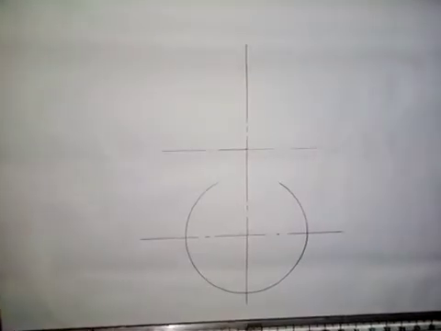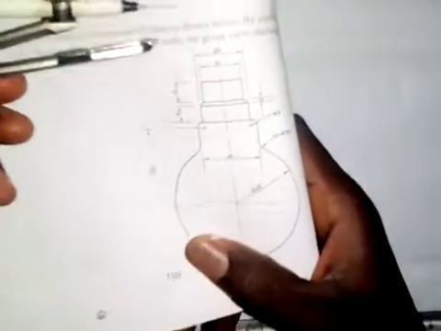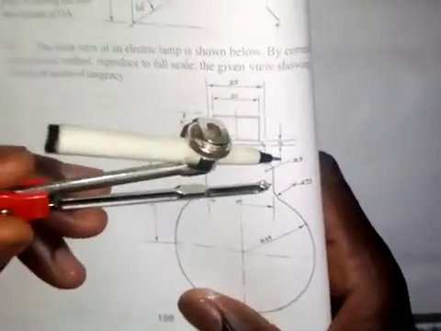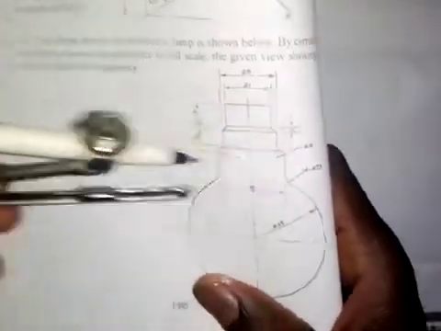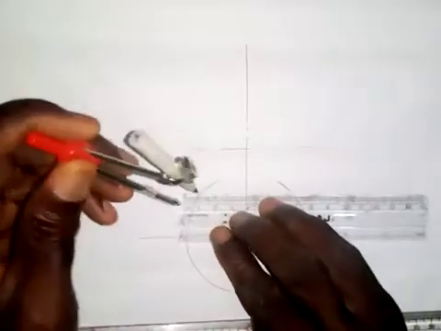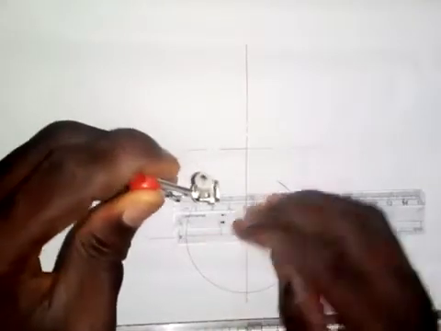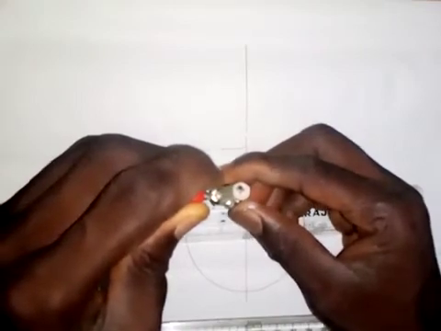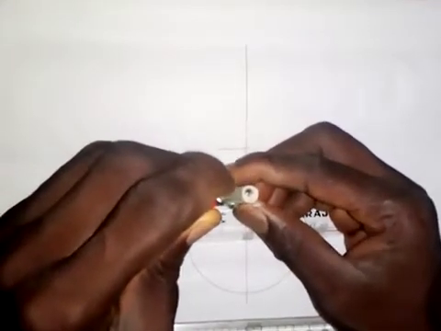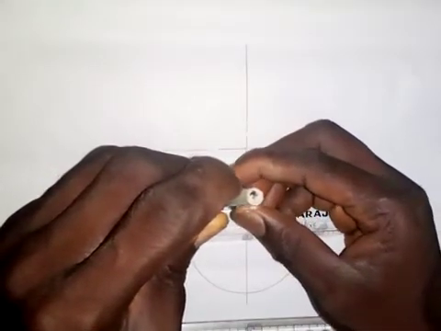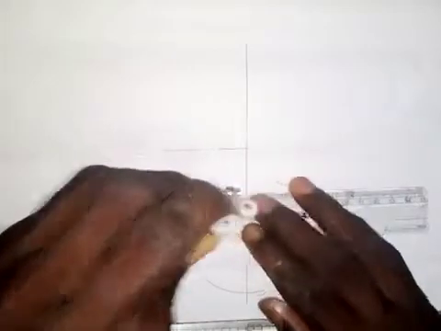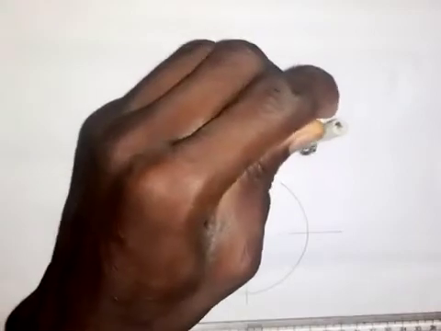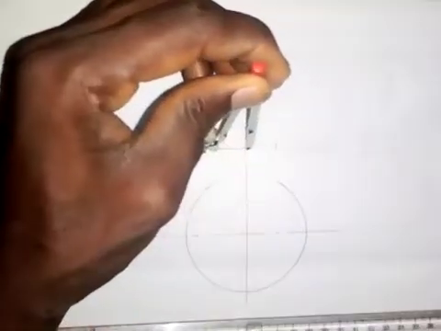So the next thing I'm going to do is draw this arc now, but the distance from here to here is 37 millimeters. So I will first of all divide 37 by 2. That is 18.5 millimeters. So I will take that 18.5 millimeters with my compass on my ruler, put it at this point here, then make an arc here, then make an arc here.